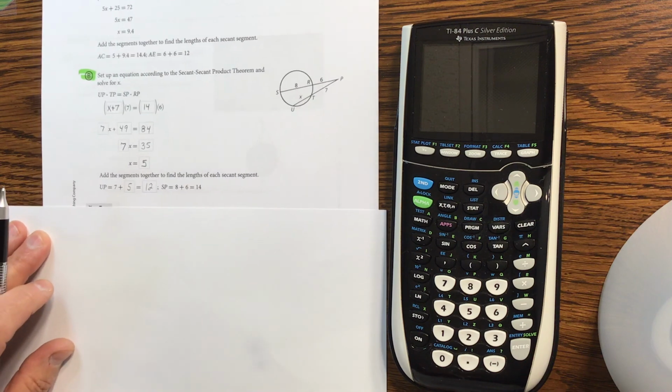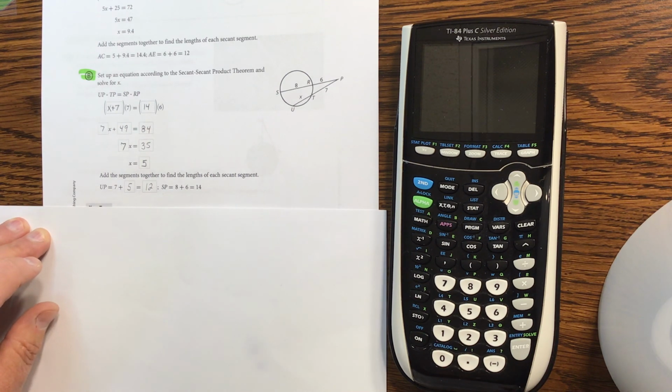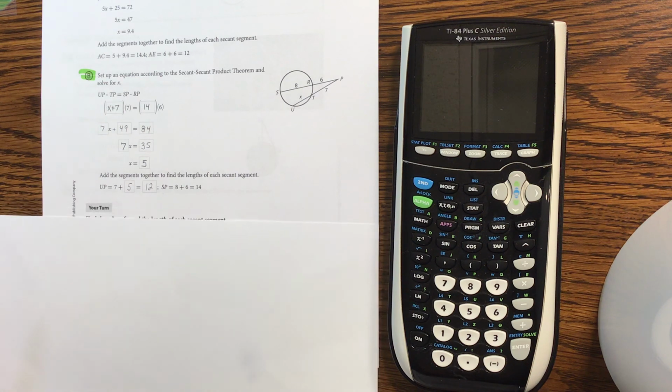So again, letter B, you're more than welcome to stop the video and try it. I've set it up for you. All right? So stop the video and try it. See if you get the right answer. And at the same time, after you get done viewing letter B, I want you to stop the video and do the your turn.